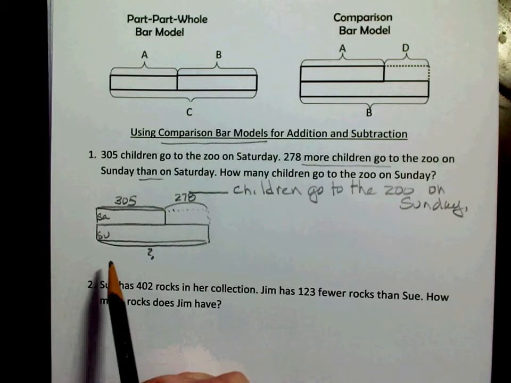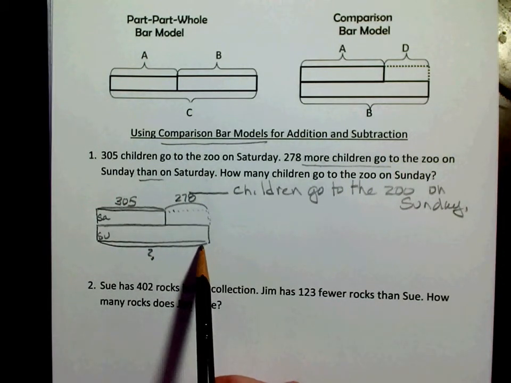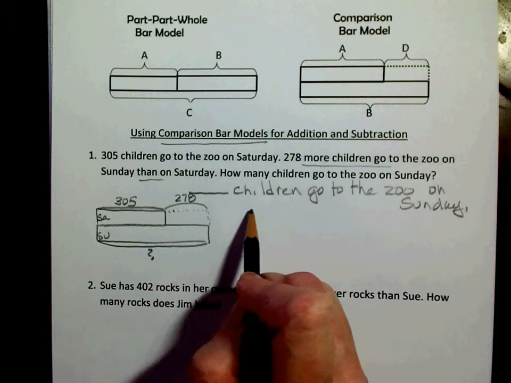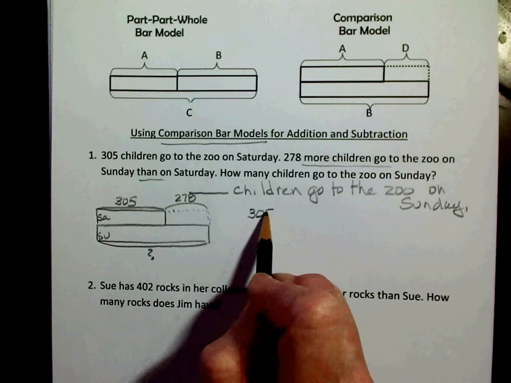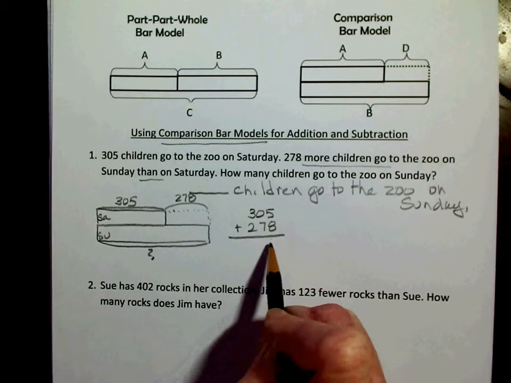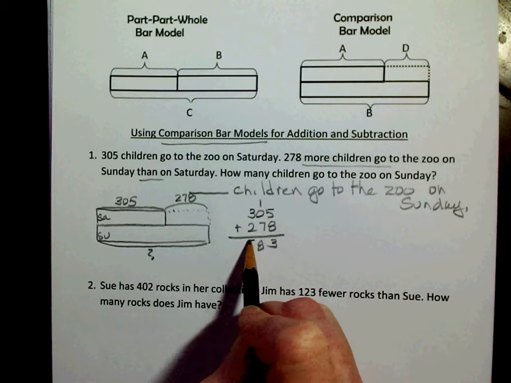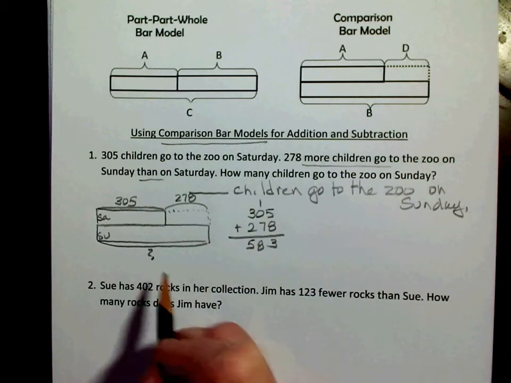So clearly when I look at this, I see this is the biggest piece. So what do you do when you're looking for the biggest piece? You add. So I would do 305 plus 278, 13, I regroup, 8 tens, and 5 hundreds.